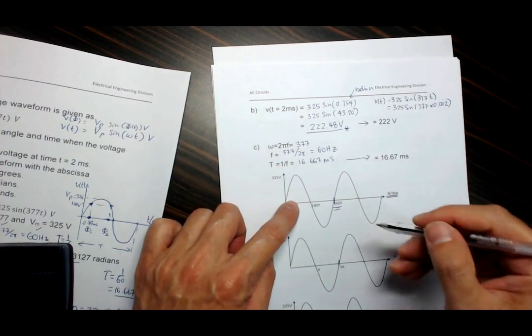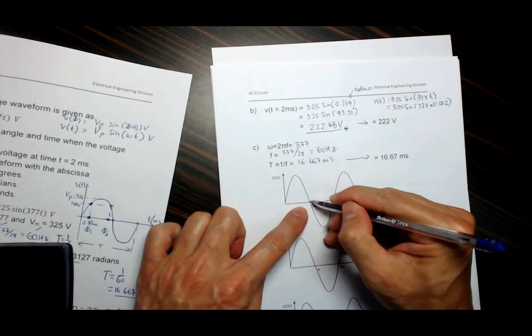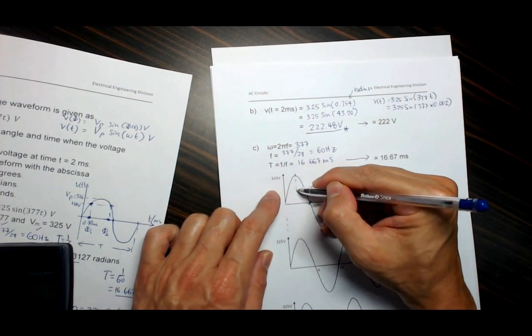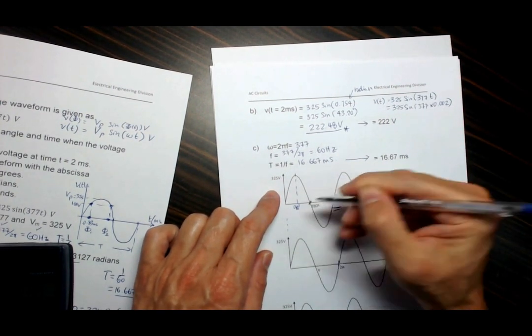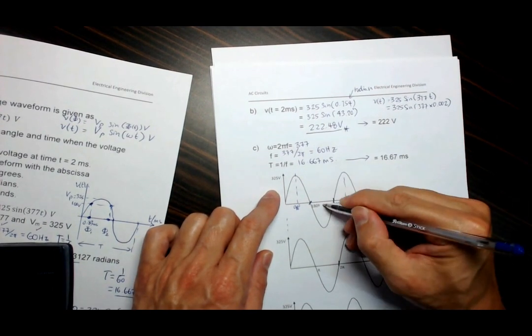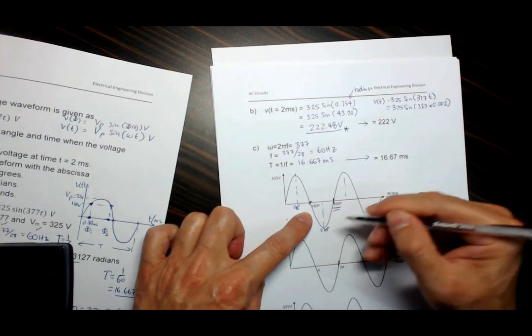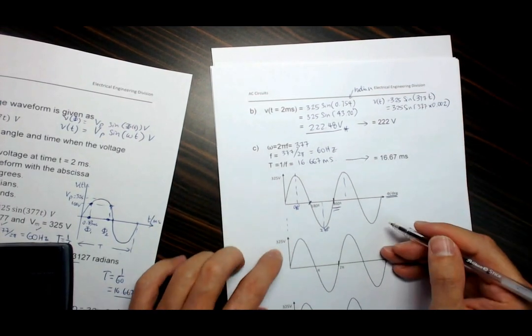The waveform all looks this way. If I express it in degrees, the crossover point is 180, the peak occurs at 90 degrees, then 270 degrees, and finally 360.